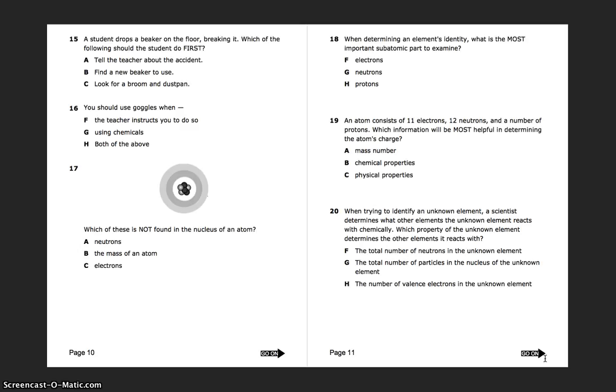Number 19. An atom consists of 11 electrons, 12 neutrons, and a number of protons. Which information will be most helpful in determining the atom's charge? A. Mass number, B. Chemical properties, C. Physical properties.